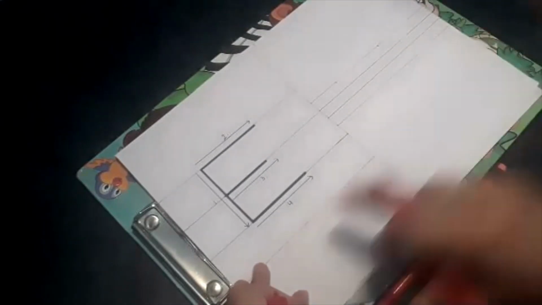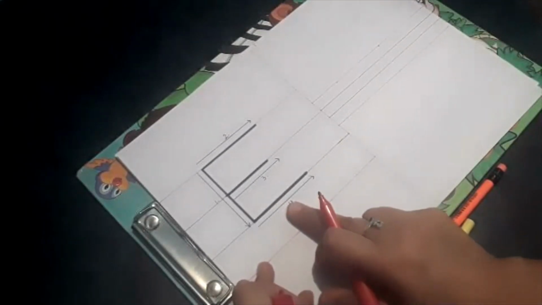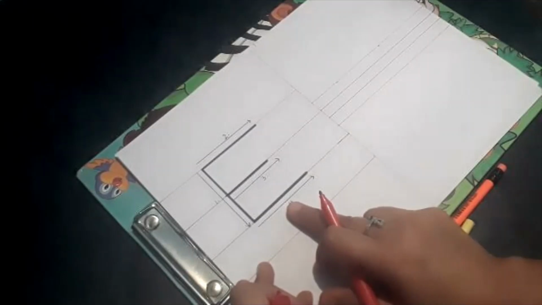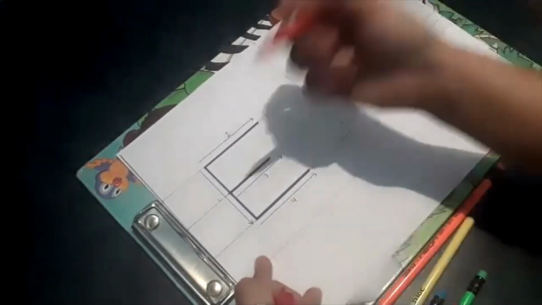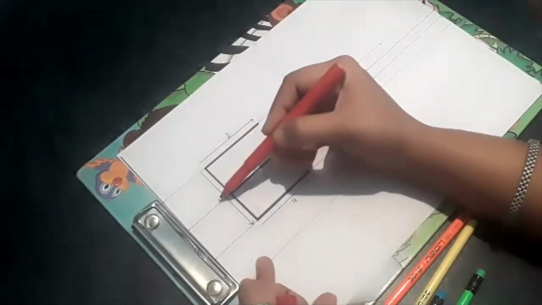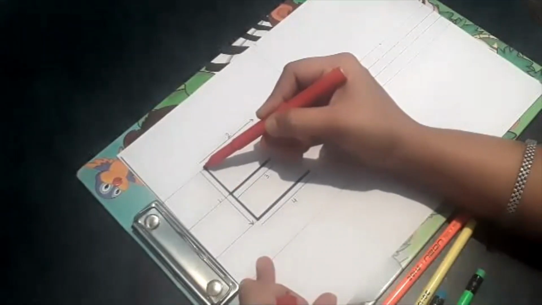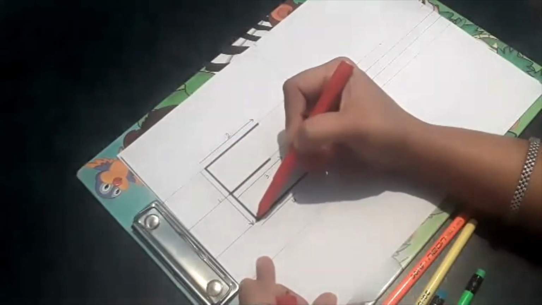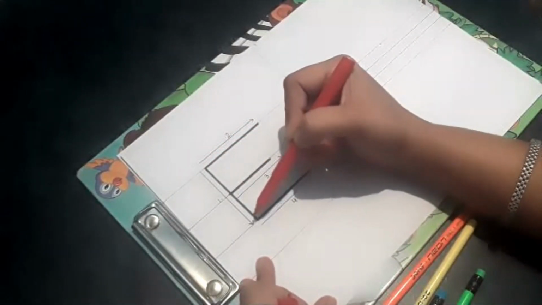Next letter is letter E. E for elephant. E for egg. So, see children, I have made a standing line first. Number 1, the arrow goes from upwards to downwards, a simple standing line.